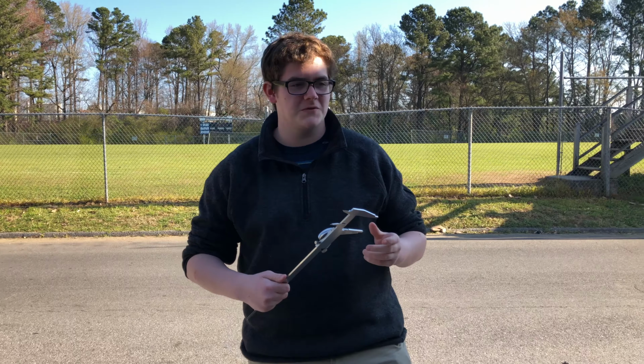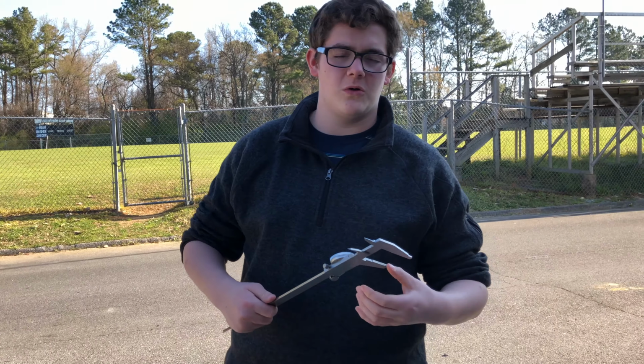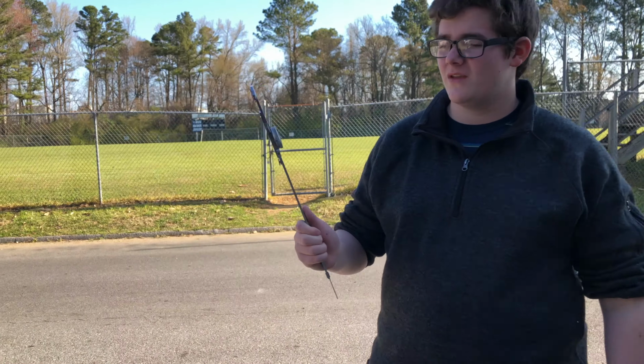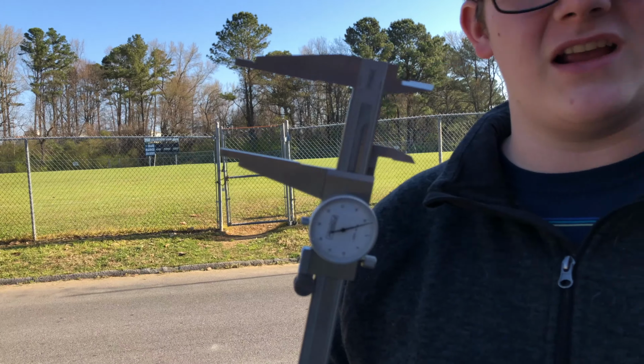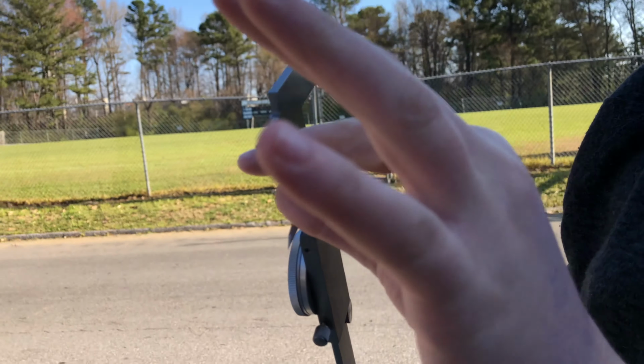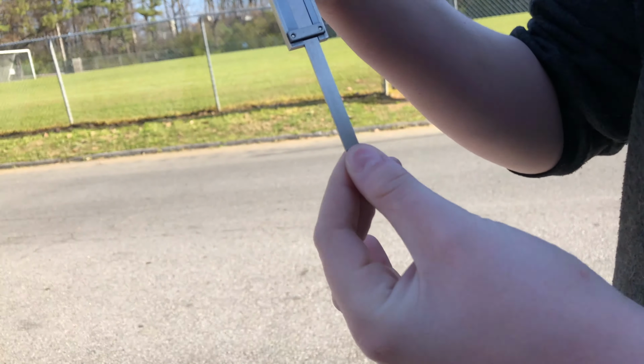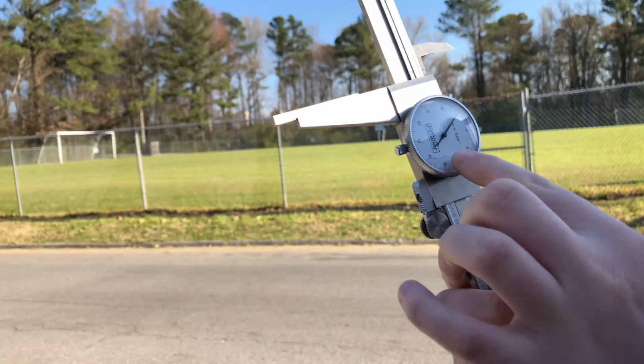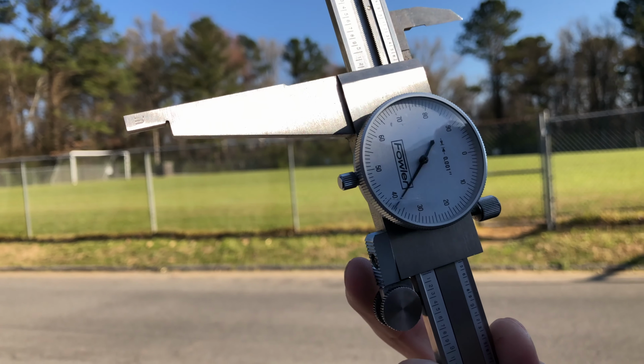Alright, so we're doing our tool presentation. This is a caliper. It measures the thickness of an object. This would be the outer, and this is the inner. And this down here can measure depth, and you can tell that by this right here, how deep it is, right?